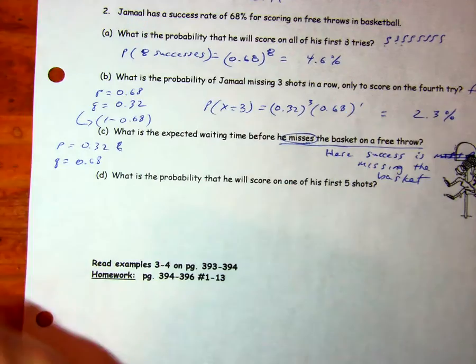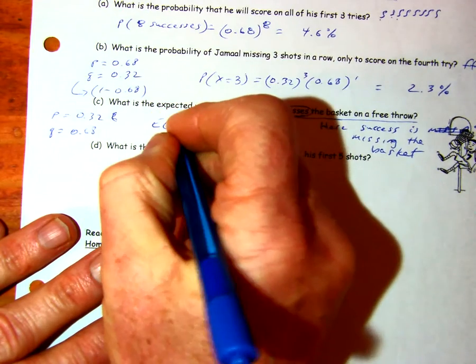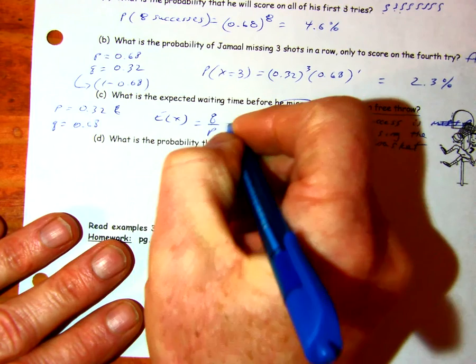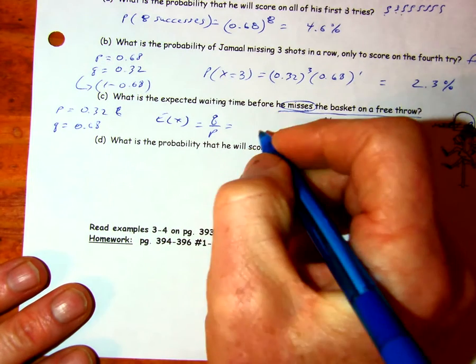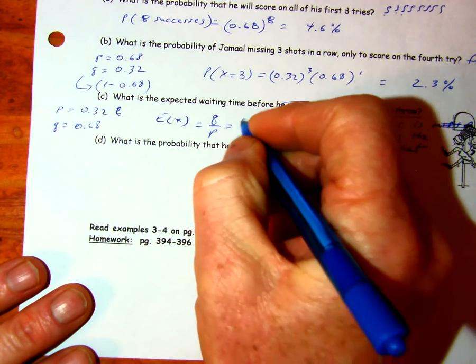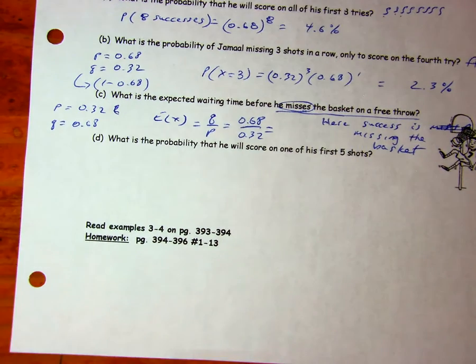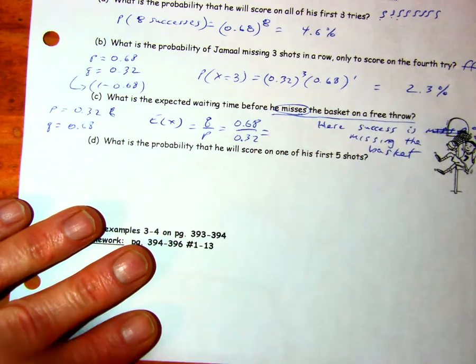Anyway, I'm not going to belabor the point. Hopefully you understood that. But okay, so e to the x is going to be q over p. So it's going to be 0.68 over 0.32. So that's going to be bigger than 1, bigger than 2 actually.